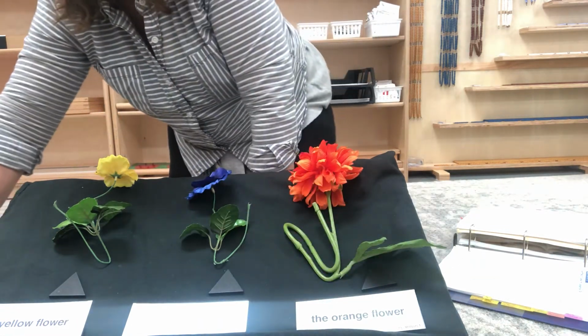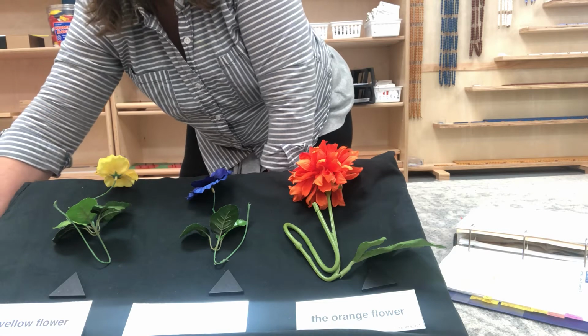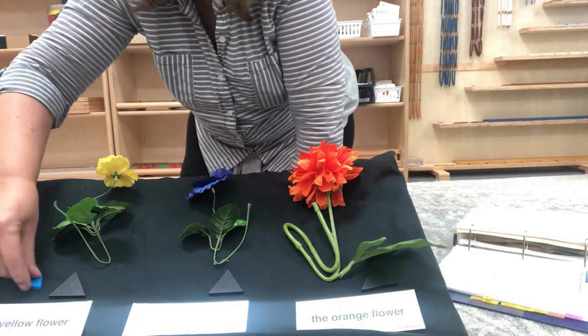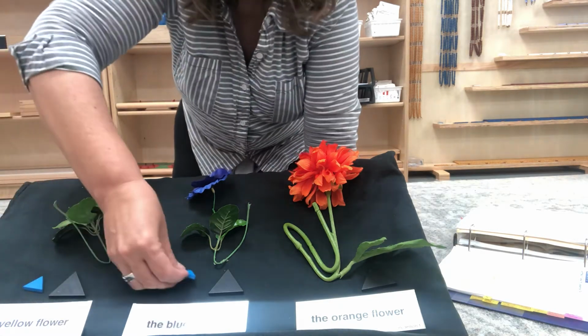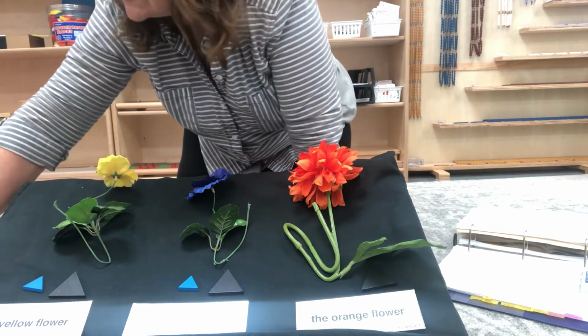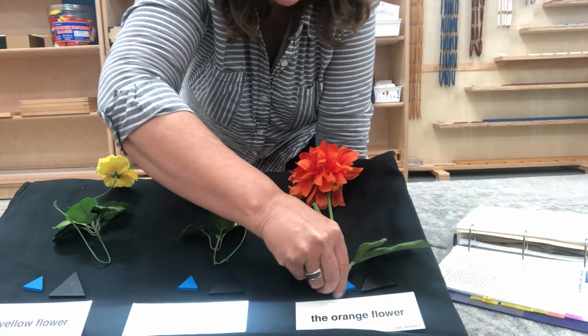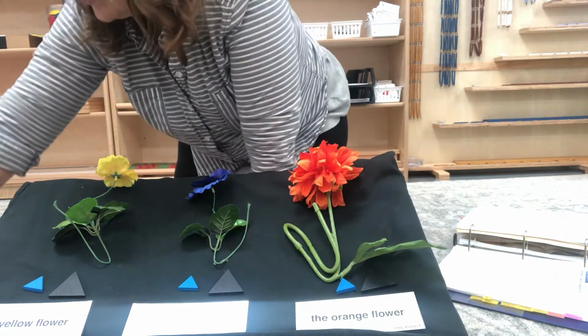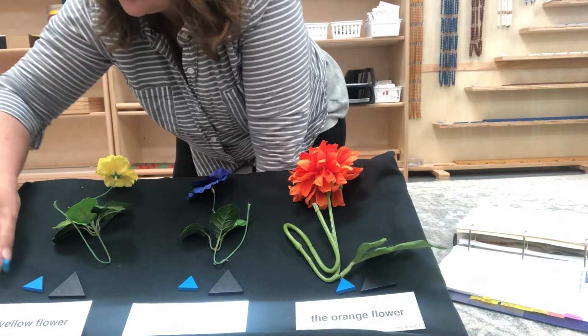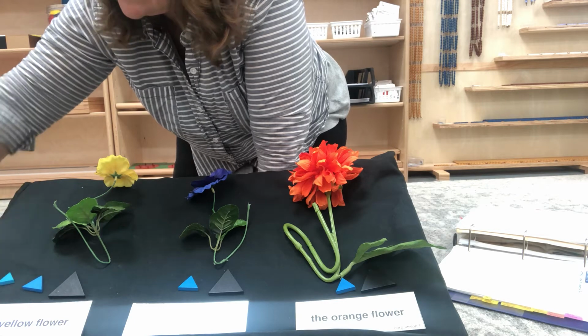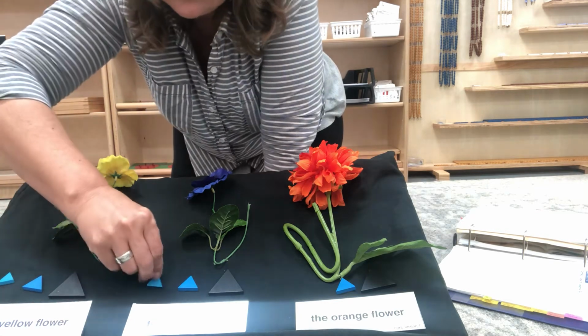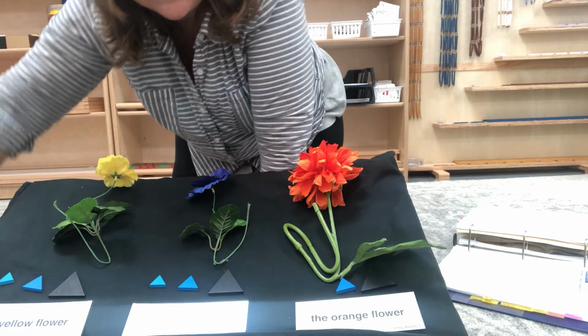Now the colors, those are adjectives. So yellow is an adjective. Blue is an adjective, and orange is an adjective. The word the is an article, and we have 3 articles in this group of phrases.